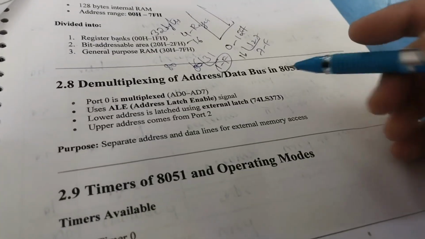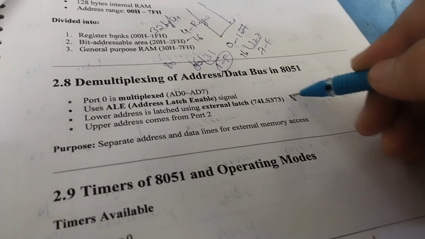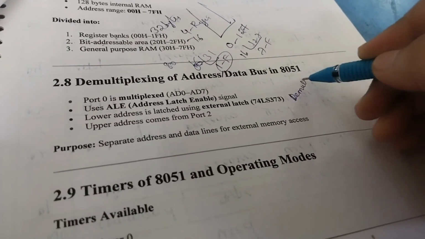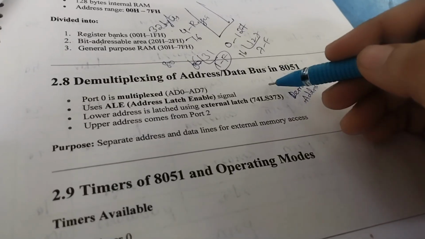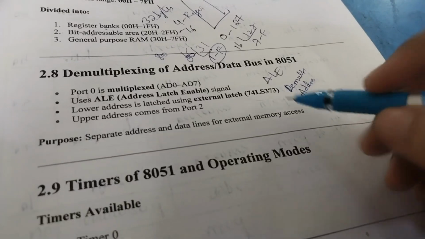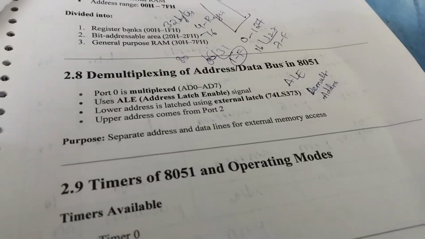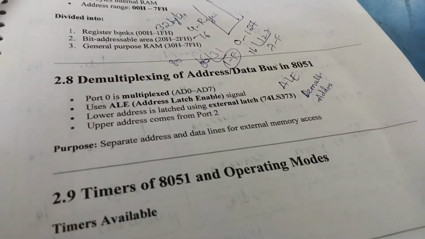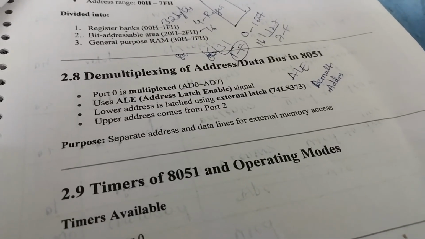And next, the most important question for 1 mark. Which pin is used to demultiplex the address bus from data bus? And the answer is ALE. ALE stands for address latch enable. So address latch enable is used to demultiplex the address bus from data bus in 8051 microcontroller.